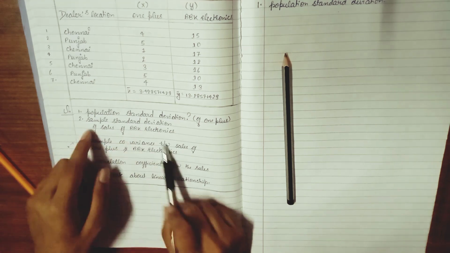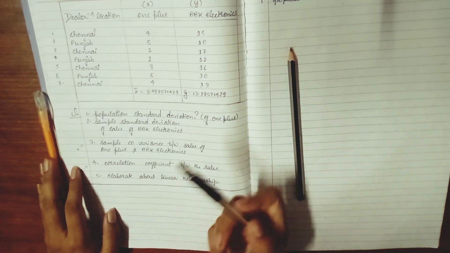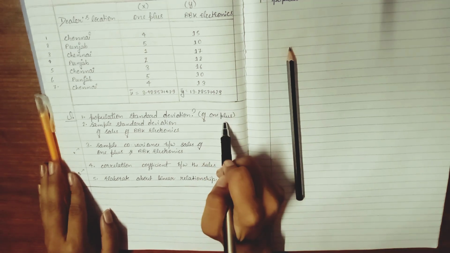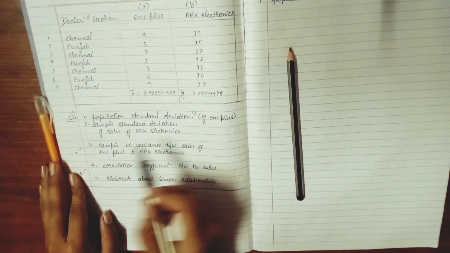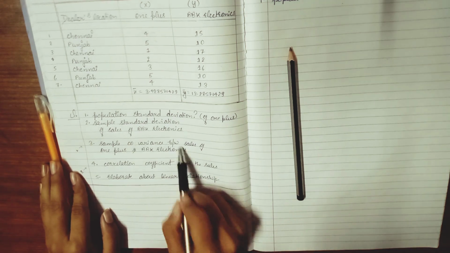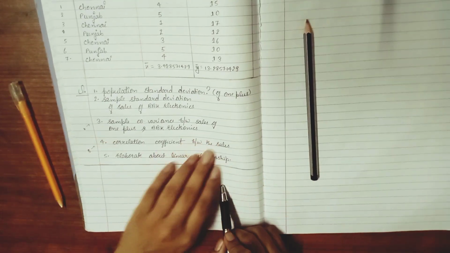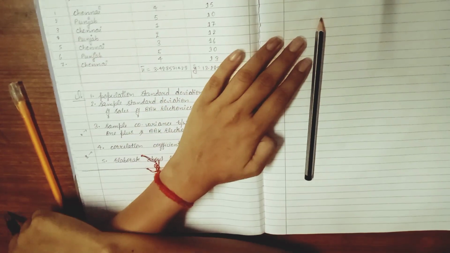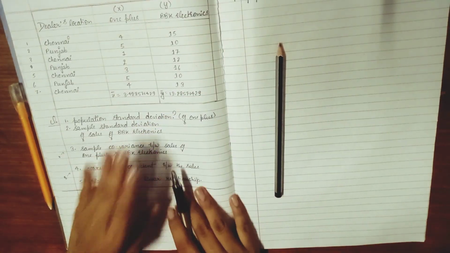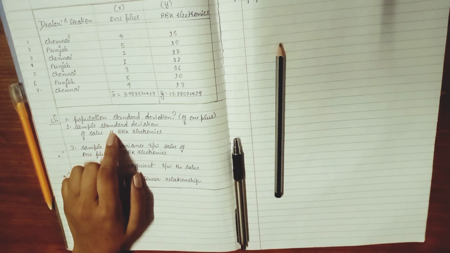Data set may vary, and I have taken this data. I suppose you are able to see the values. The values may differ, but the process, pattern and questions are the same. You would be asked to find the population standard deviation, or the sample standard deviation, the correlation kind of thing, then the coefficient between the two variables, etc. Please excuse me for the audio and video quality.